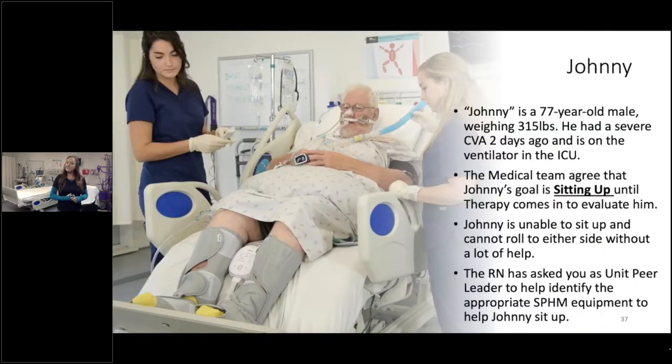So Johnny is 77 years old. He weighs 315 pounds. He had a severe CVA 2 days ago and is on a ventilator in the ICU. The medical team agree that Johnny's goal is sitting up until therapy comes to evaluate him. He's unable to sit up and cannot roll to either side without a lot of help. The RN has asked you as unit peer leader to help identify the appropriate safe patient handling equipment to help Johnny sit up.